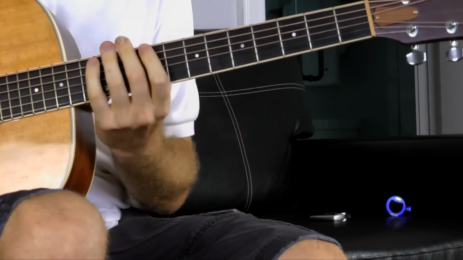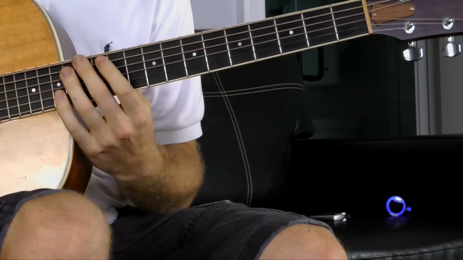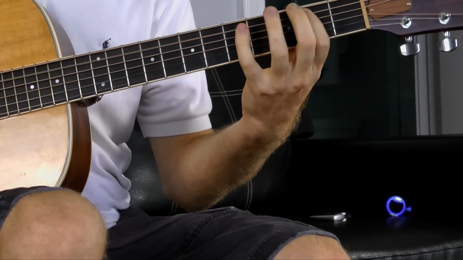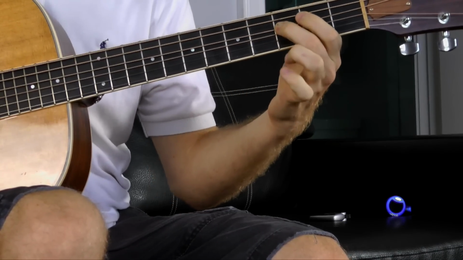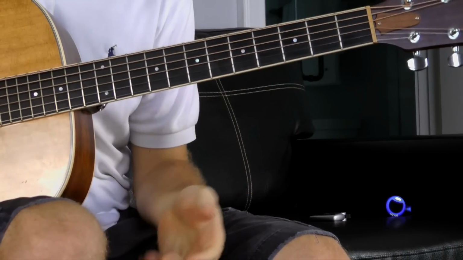Now, scale-wise, this is actually a different mode. It's called the Mixolydian mode. So if we were to play those notes in order, an arpeggio of it, it'd be G, B, D, and F. Okay? And knowing this, we can start making different shapes. And that's why we're going to talk about some different voicings of a dominant 7, so it's not always the same.